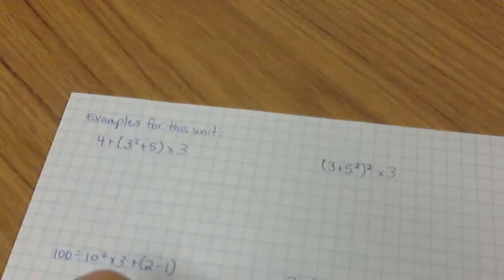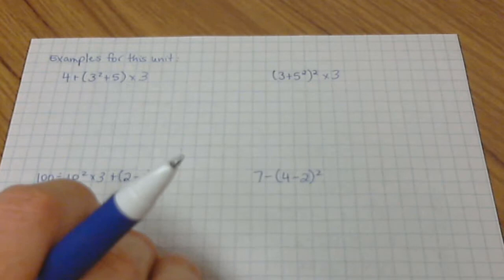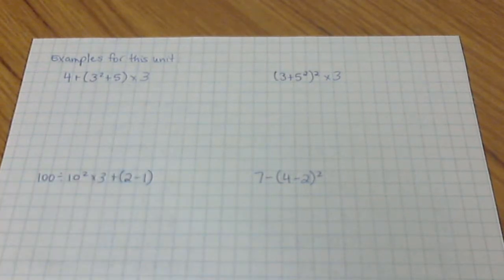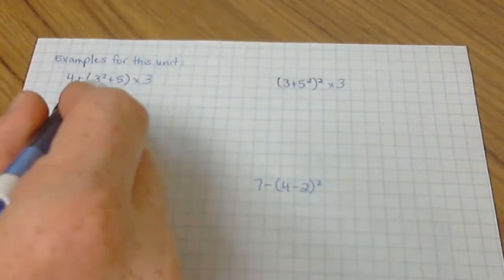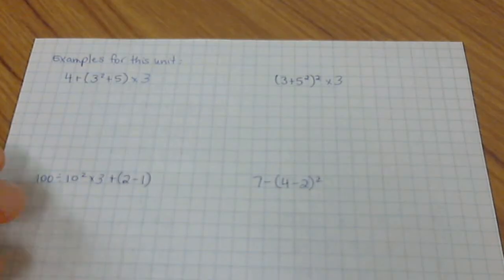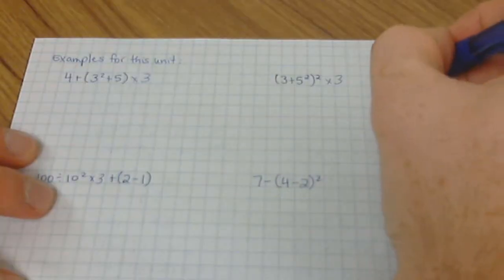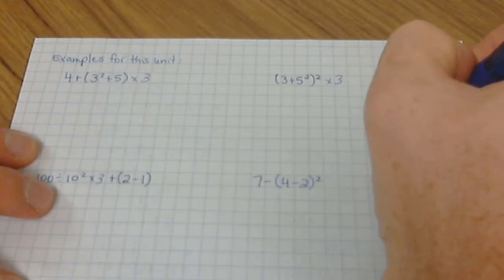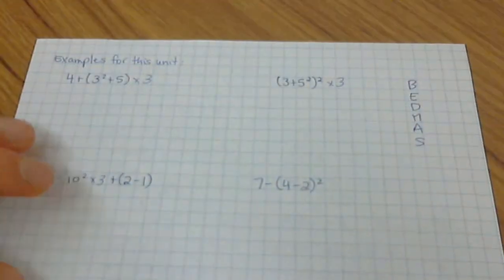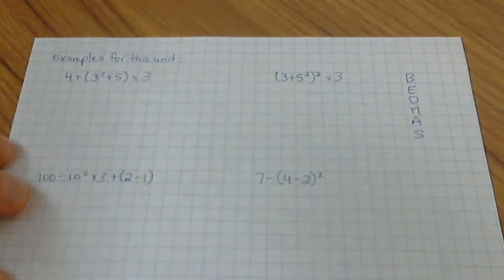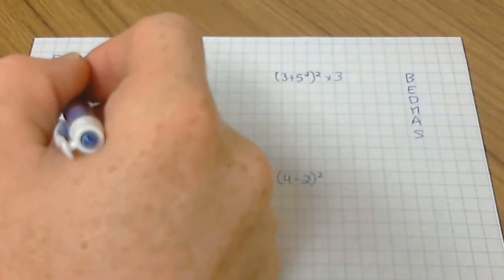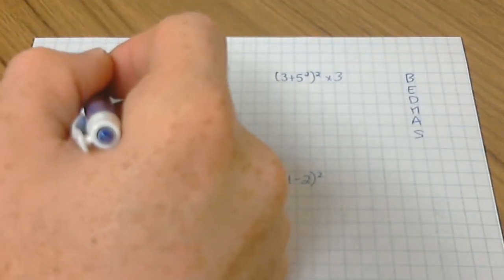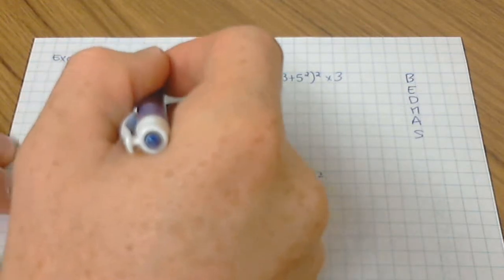This unit we're going to be looking at slightly more complicated problems like this, where we look at a problem like 4 plus, and then in brackets 3 squared plus 5 times 3. Now I'm going to write down the acronym again. I'm going to look at the top left one first. I have 4 plus, and then 3 squared in brackets plus 5 times 3.